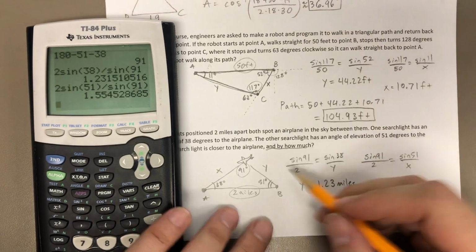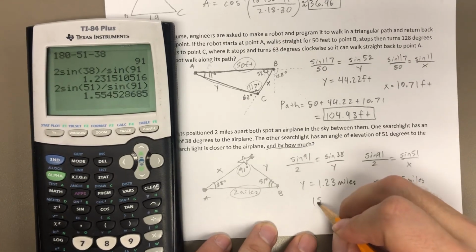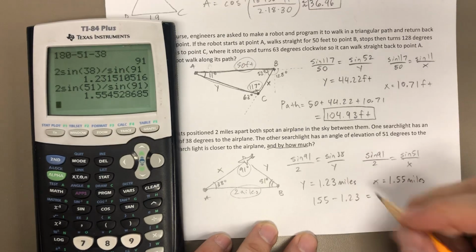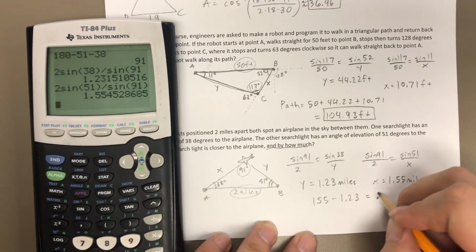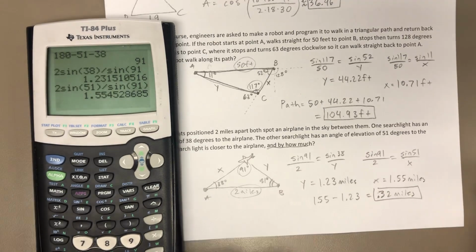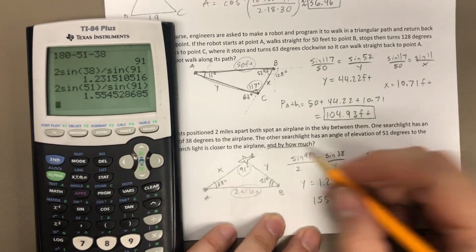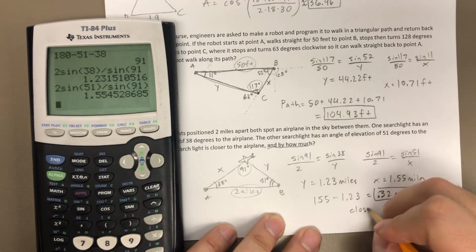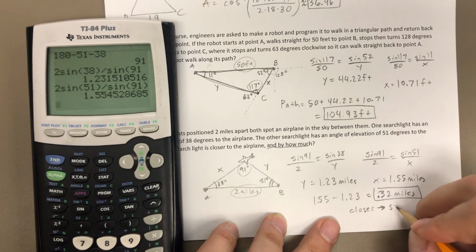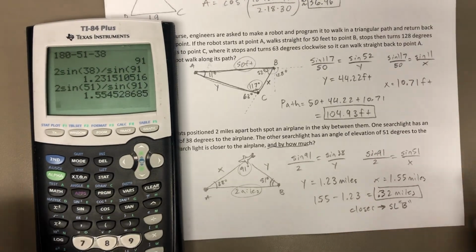Okay, and then it wants to find by how much, so we just find the difference. So 1.55 minus 1.23 gives us 0.32 miles. And there's the difference. And also, which one is closer? Closer is going to be searchlight B that we made. Okay, so that's it for this one.